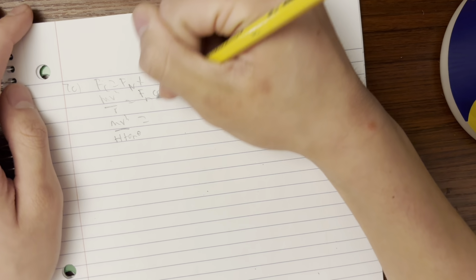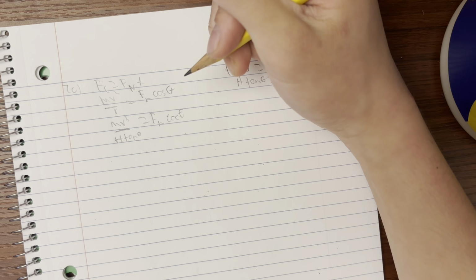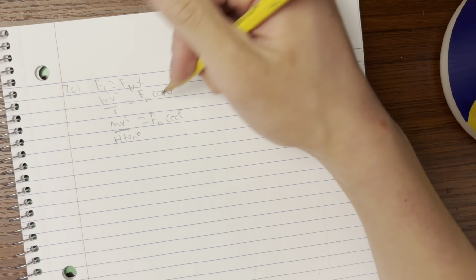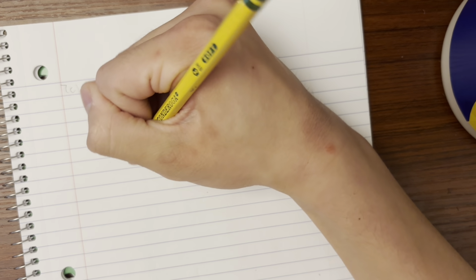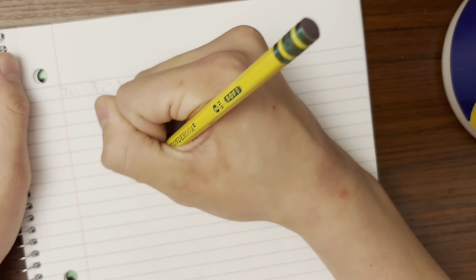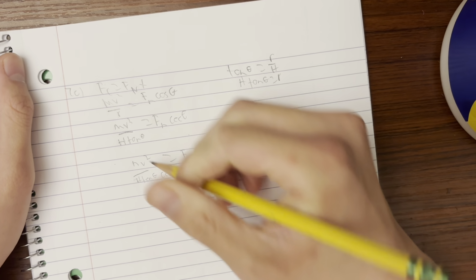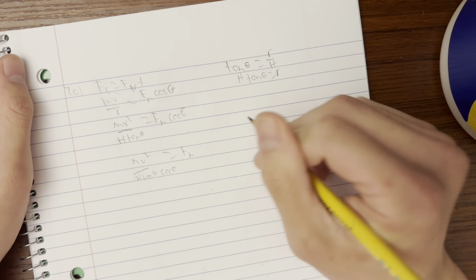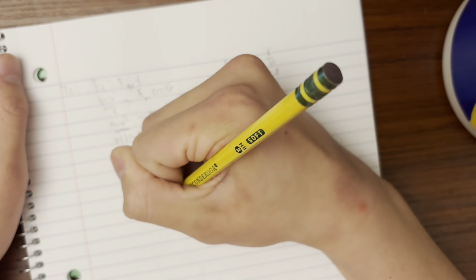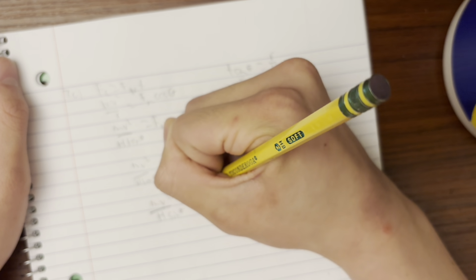And then this is Fn cos theta. Now after that, I can isolate for Fn right here. So we have mv squared over h tan theta, times cosine theta, is equal to Fn. I can simplify this here. This tan theta is actually sine theta over cosine theta. So that means these cosine thetas cancel out. So when I simplify it, I have mv squared over h sine theta is equal to my Fn.